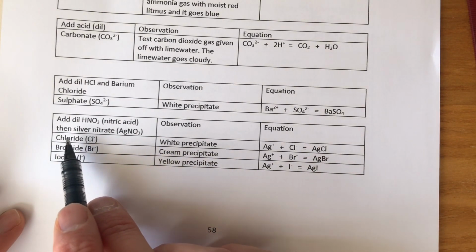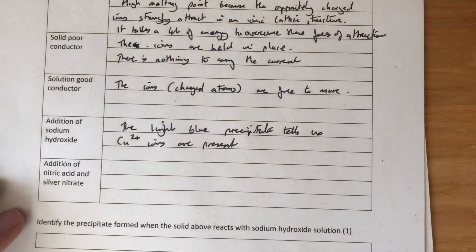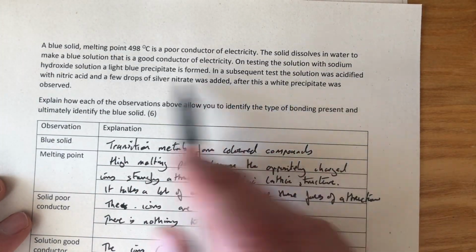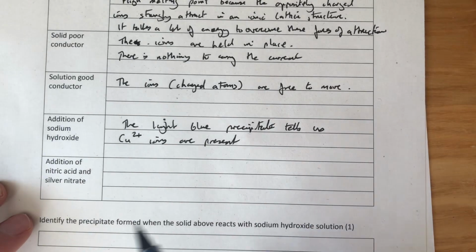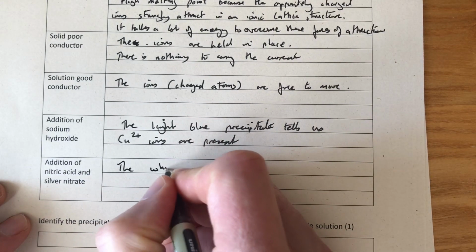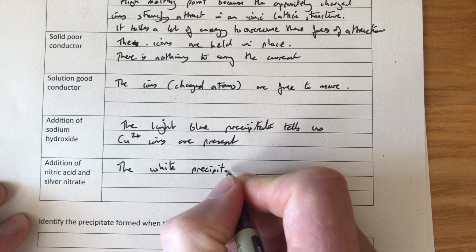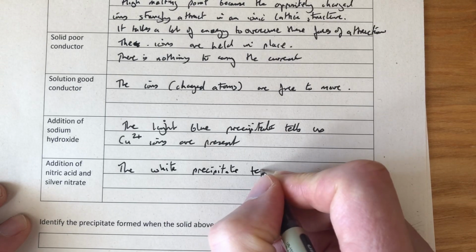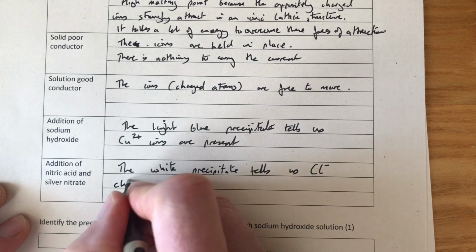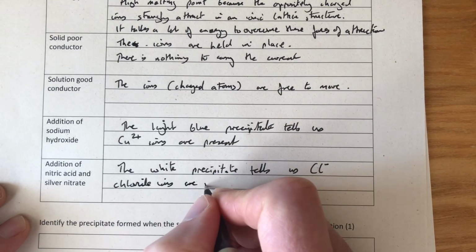Well, I think it said it was a white precipitate, which suggests chloride ions. So let's just quickly check up here again. It said a white precipitate was observed. Okay, the white precipitate, and a precipitate is a solid in the solution, of course, tells us Cl⁻, so that's chloride ions, are present.